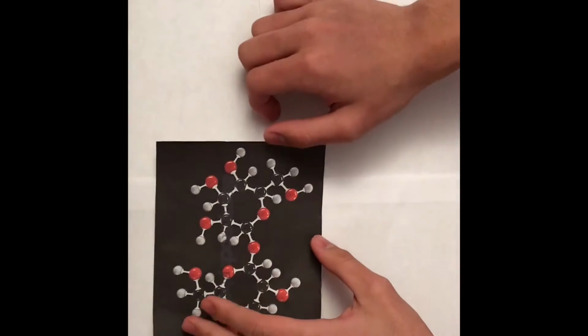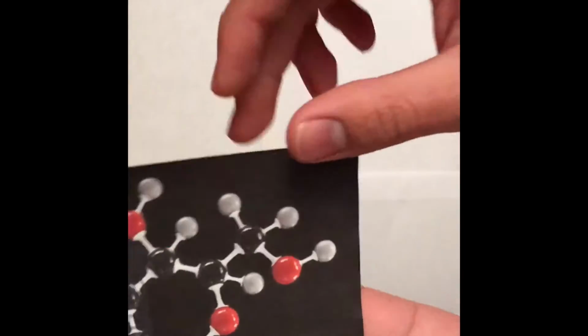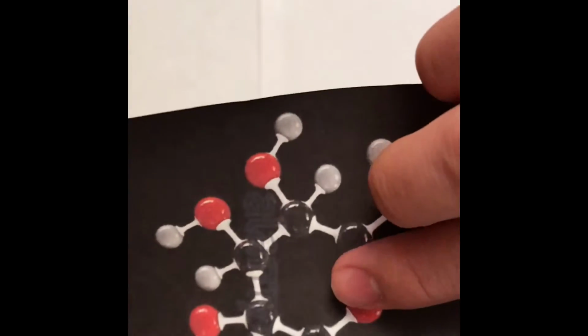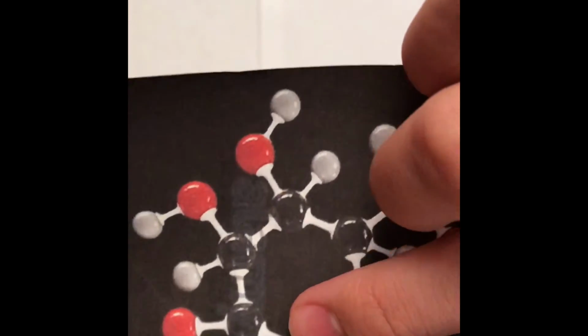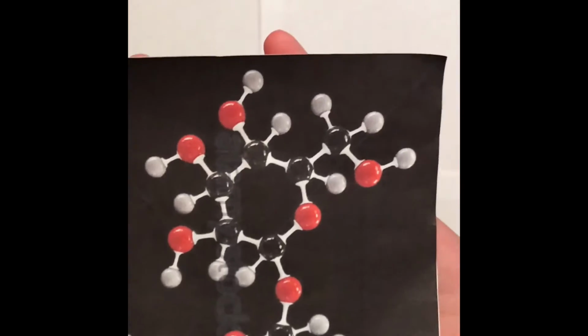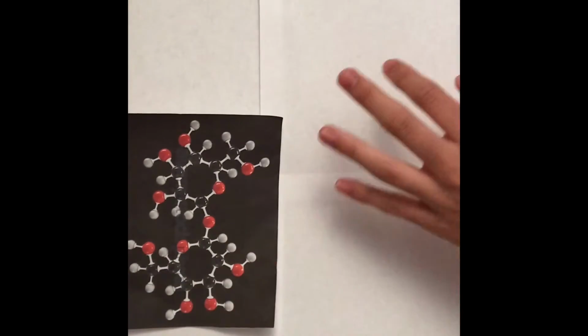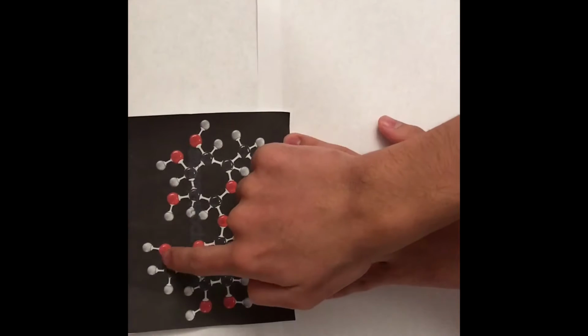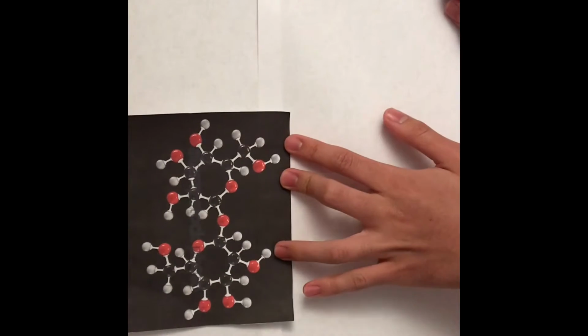Lactose is made up of 21 sigma bonds, and you can see them by the bonds right here that are formed between the hydrogen and carbon atoms. Because of the lack of double bonds, there are no pi bonds present in a lactose molecule, only the 21 sigma bonds.